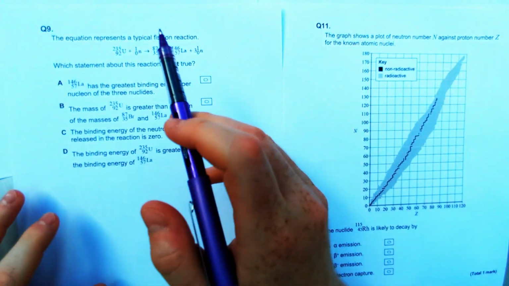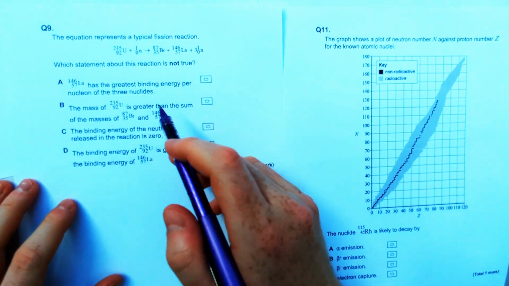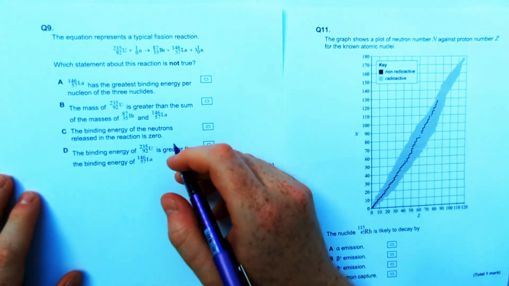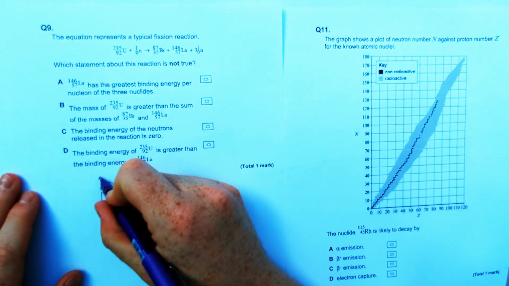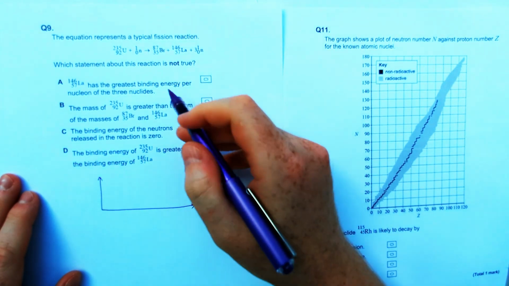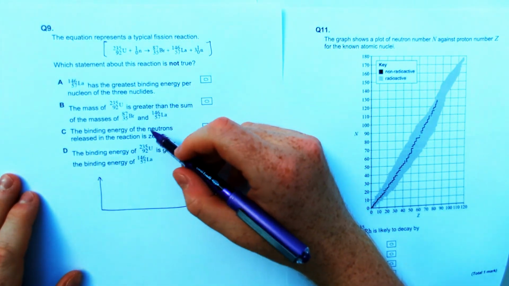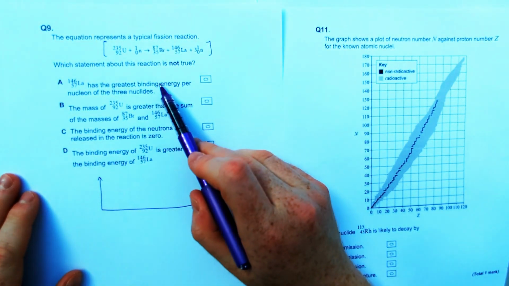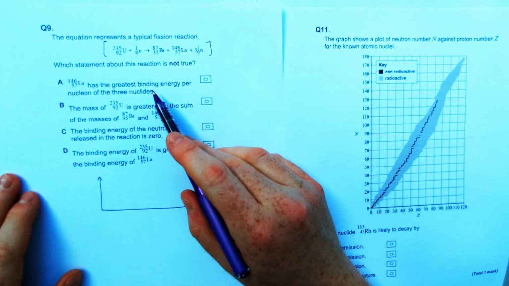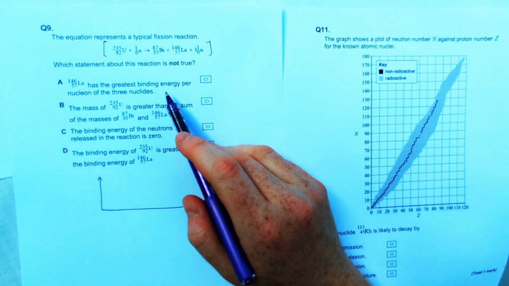We've got a question about nuclear fission here, and before we go into it, we're going to have a look at binding energy and binding energy per nucleon, because that's going to help us answer this question. We've got a bunch of statements here about this fission reaction, and a lot of them talk about binding energy or masses. So we're going to deal with each statement one at a time and figure out which ones might not be true and which ones might be true.